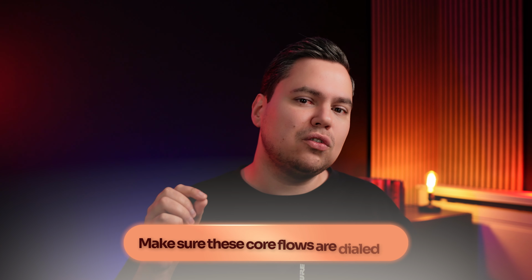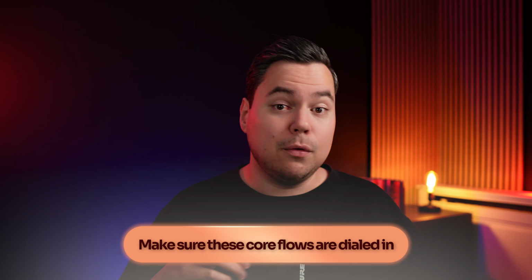And that's really the big takeaway here. Before you go chasing advanced tactics, fancy automation ideas, or a bloated flow setup, make sure these core flows are dialed in first. For most e-com brands, this is where the vast majority of the opportunity is. So if you want to build a Klaviyo account that actually drives revenue, start right here. Implement these flows properly and then optimize from there.